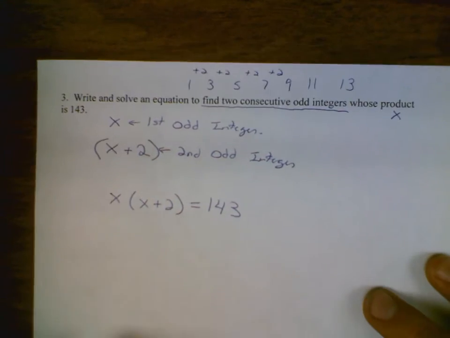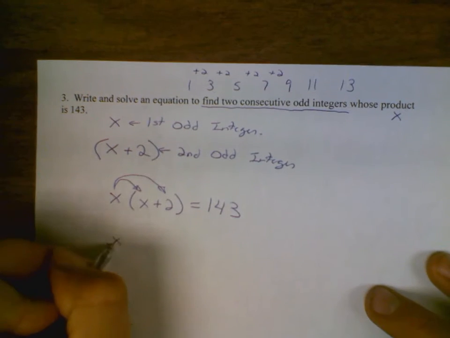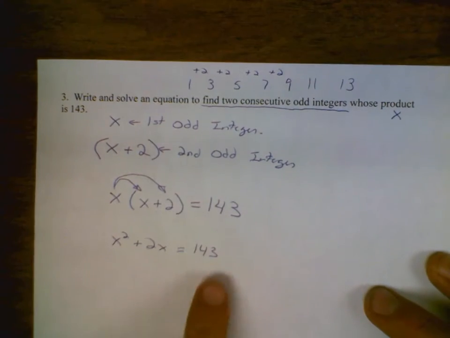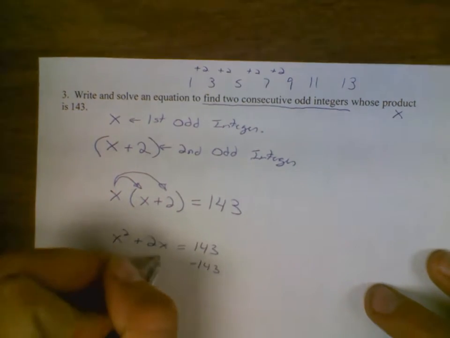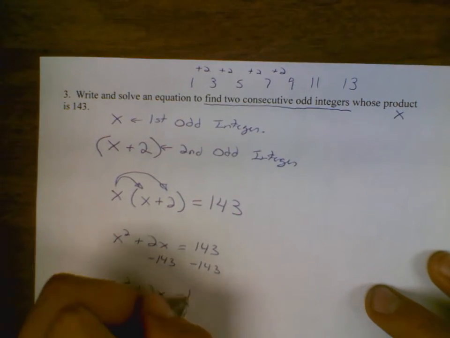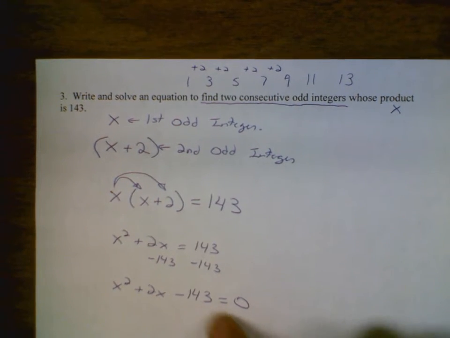Now, what I'm going to do is distribute the x. So that gives me x squared plus 2x equals 143. You'll notice this is not in standard form, so I'm going to subtract the 143 to get everything on one side. So I get x squared plus 2x minus 143 equals 0. And then I want to factor this.